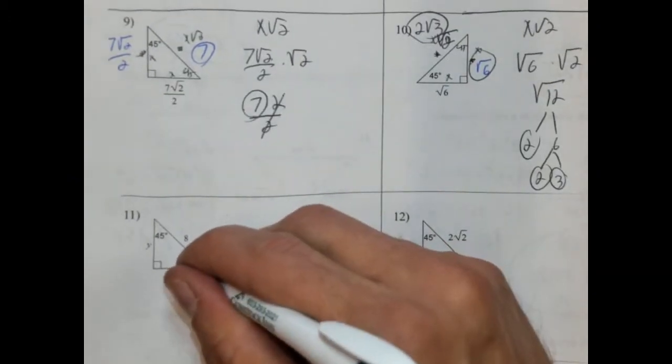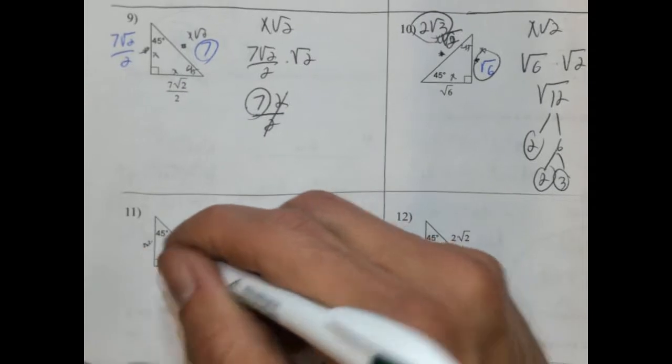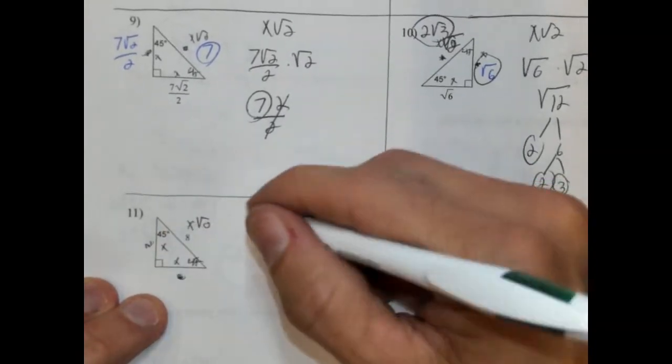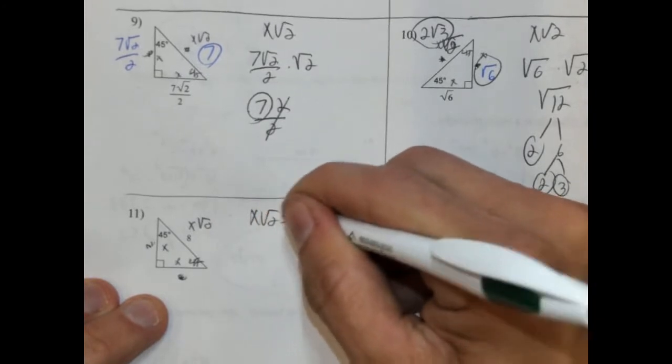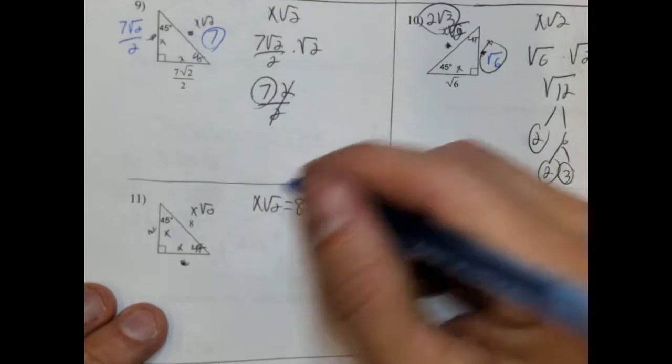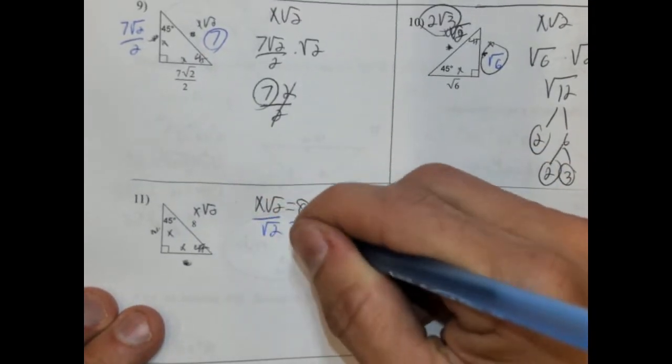So 45 degrees, get rid of these variables. Okay, x and x radical 2. So we have the hypotenuse. We're going to say x radical 2 is equal to 8. We're solving for x. We're trying to get the x's, right? So divide both sides by radical 2 because we want to get x by itself.